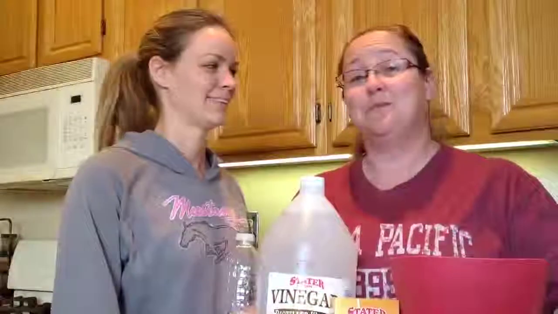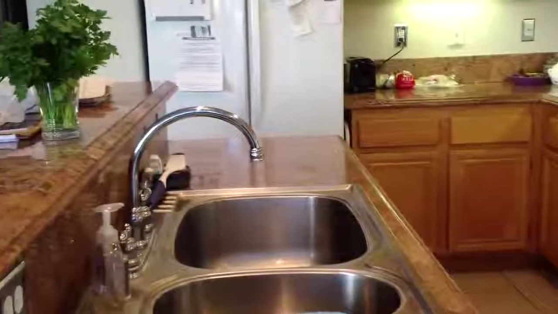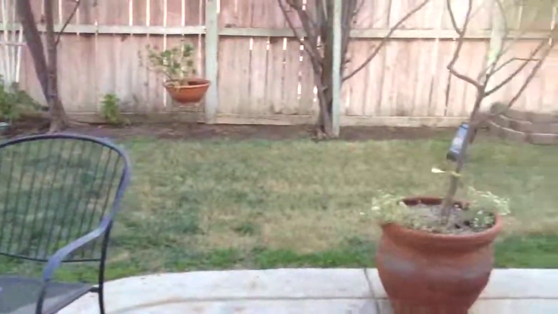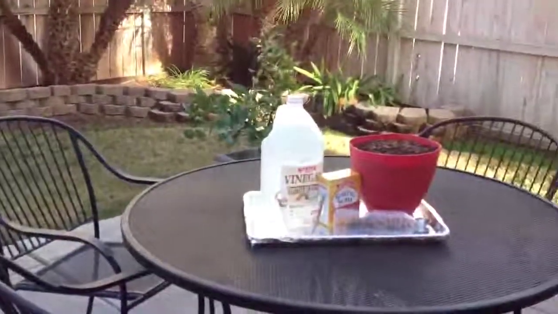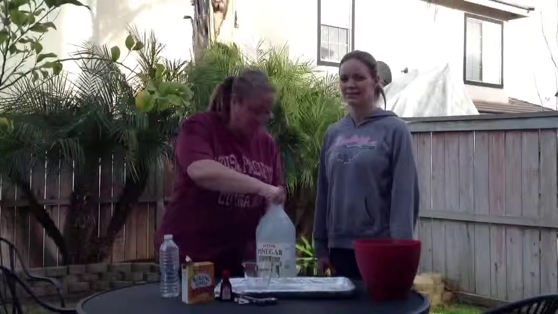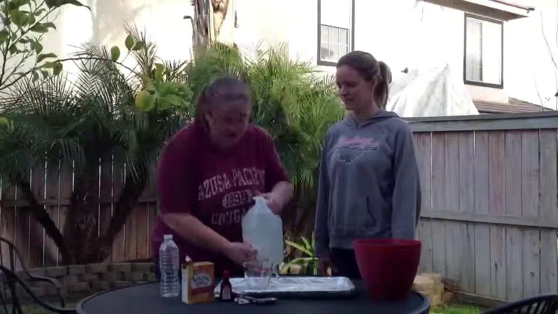Now that I've chosen my lab partner, and we have all of our materials, it's time to choose a safe place to do our experiment. The kitchen is often a safe place because it cleans up easily. The backyard is where we have chosen to do our experiment today. We begin our experiment by first pouring our vinegar.